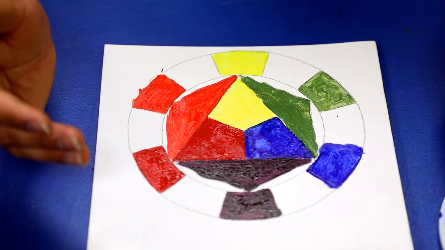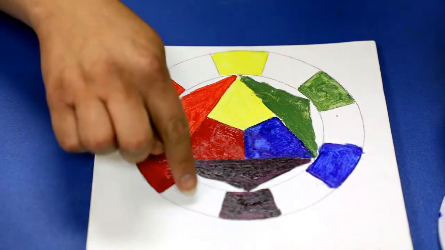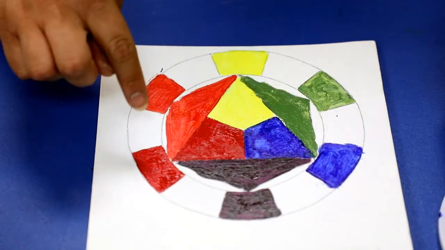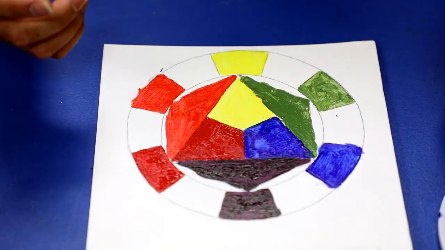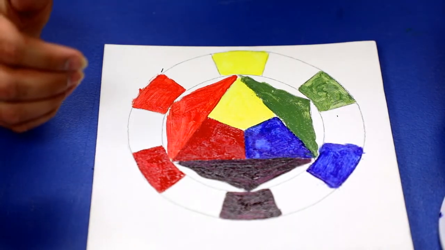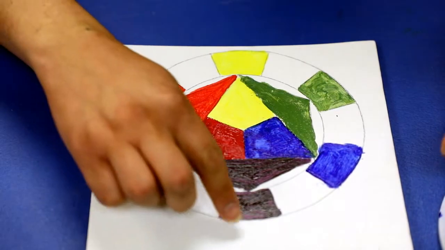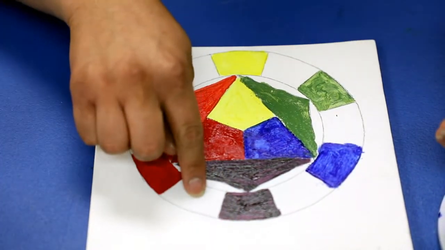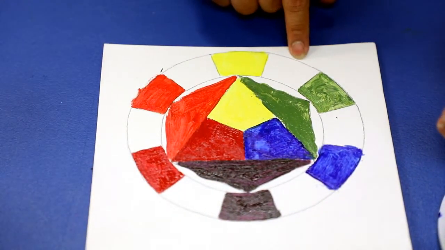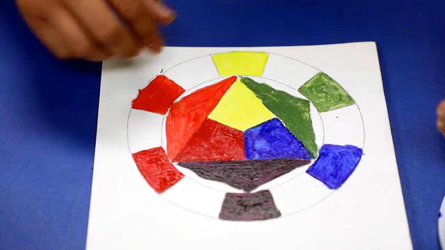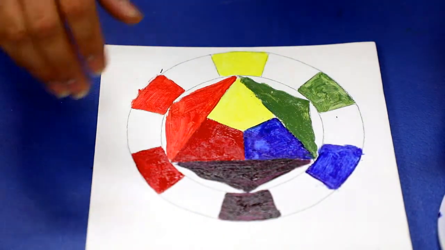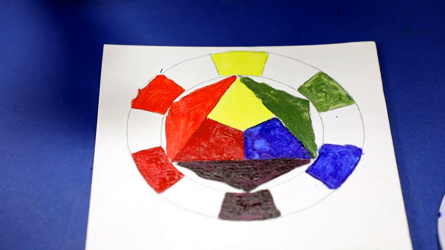Now, tertiary colors are colors that are going to be in between our primary and secondary colors, and it's a combination of two color names. For instance, we have red and purple, so this color is going to be red purple, yellow green, red orange, and we're going to go ahead and fill in the rest of our blank areas.